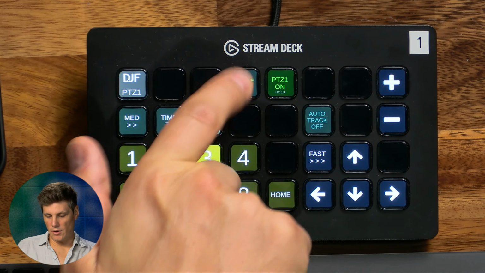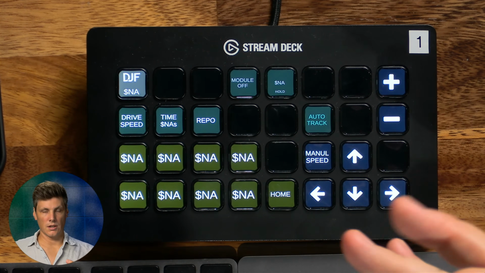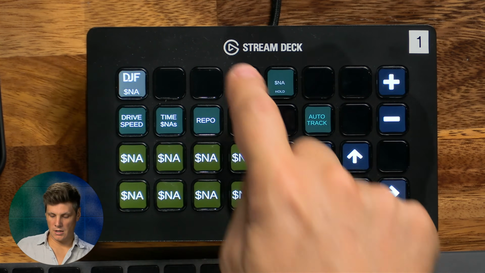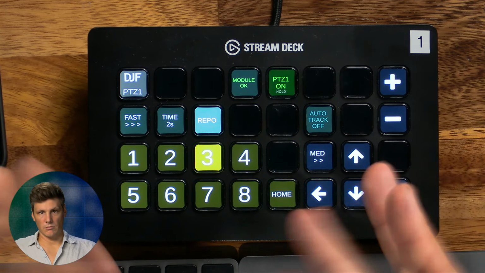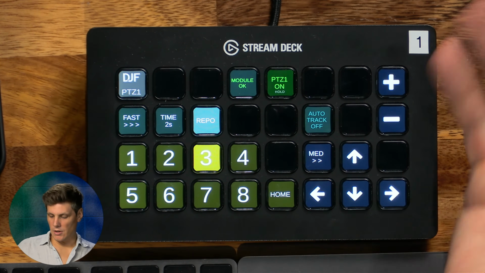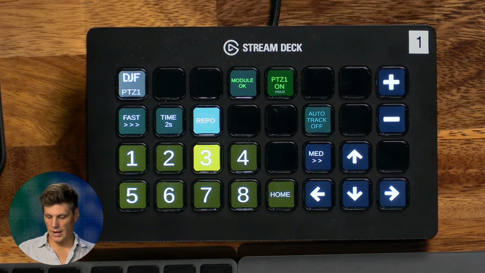There's also a module okay button. If you tap that, it'll turn off the module. So this has actually disconnected the connection back to Companion, or you can press it again. It'll either give you a warning sign if there's something wrong with the connection, maybe like an IP address or something that's not right. Otherwise it'll say module okay.